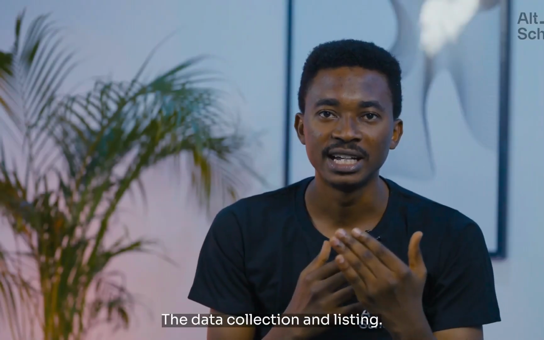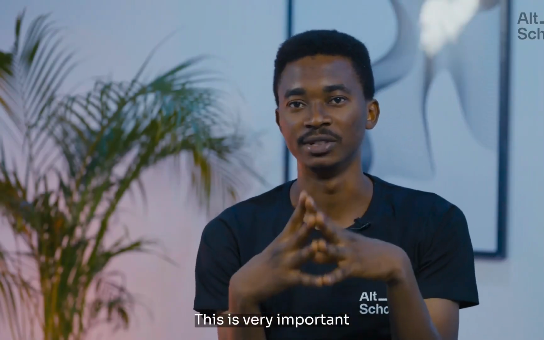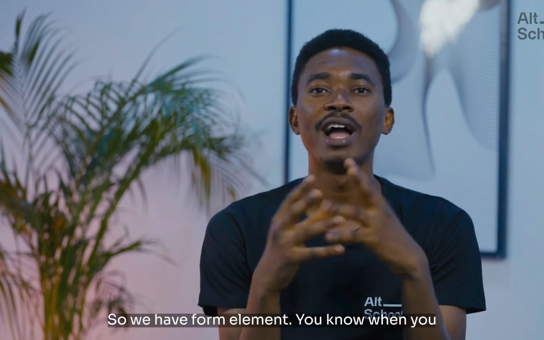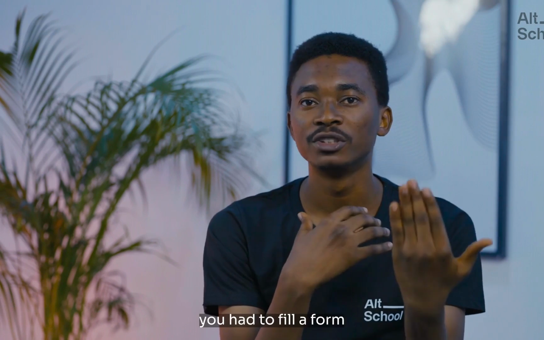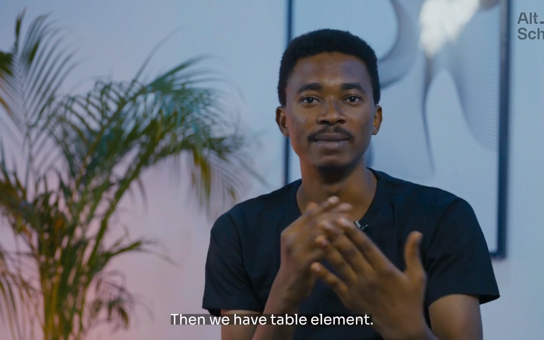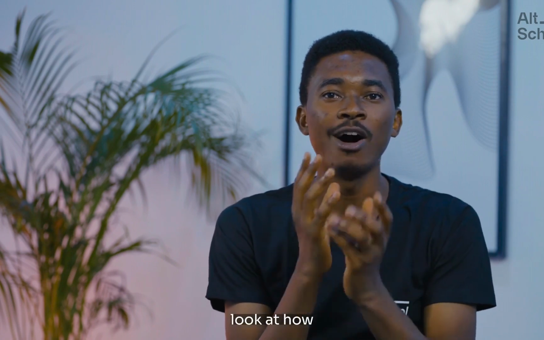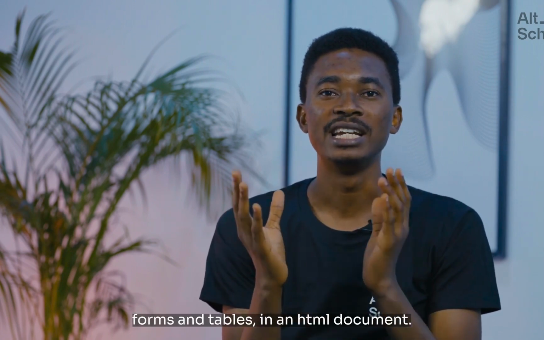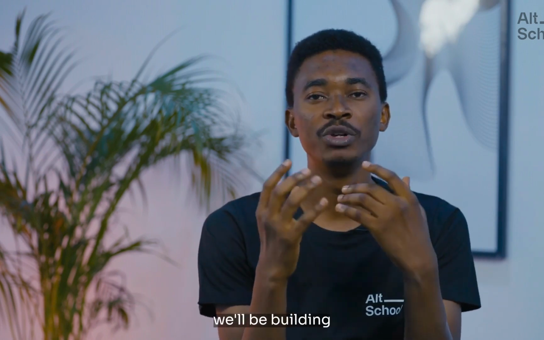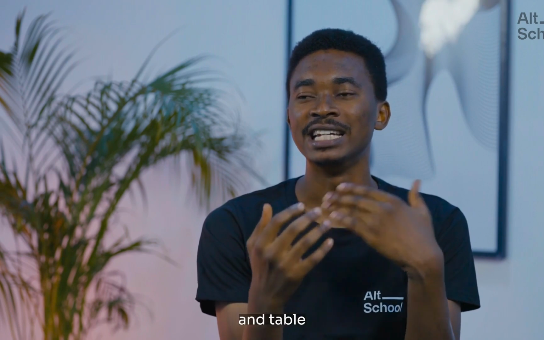Then data collection and listing. This is very important because this is what we'll be working with most of the time. So we have the form element. You know, when you were applying for art school, you had to fill a form, right? Yeah, we're getting there. Then we have the table element. In this section, we are going to look at how to add forms and tables in an HTML document. So at the end of this class, we'll be building the form element and table element.